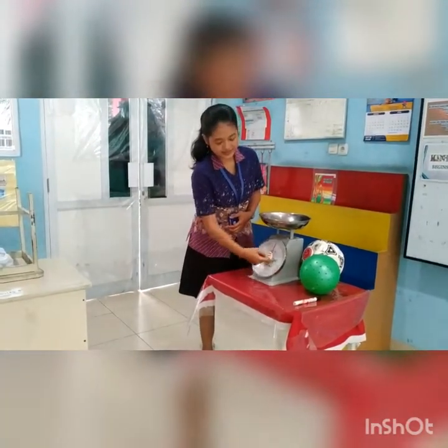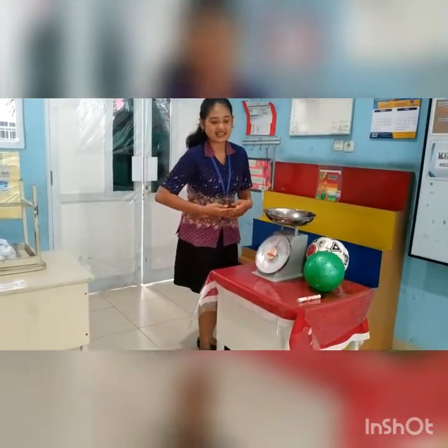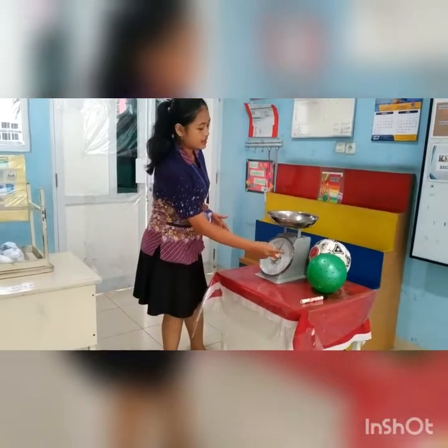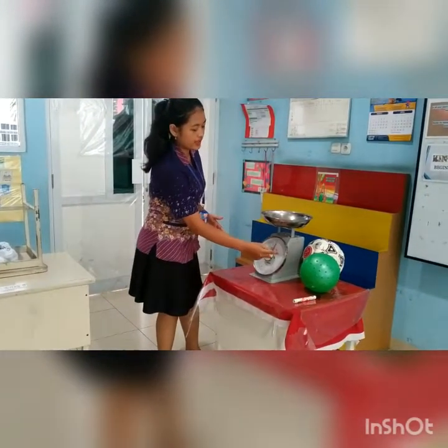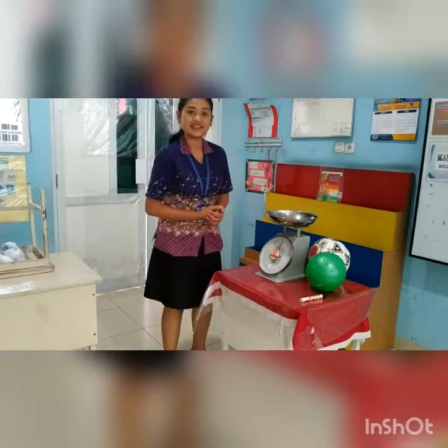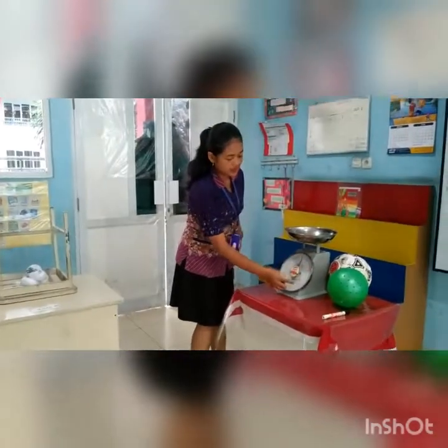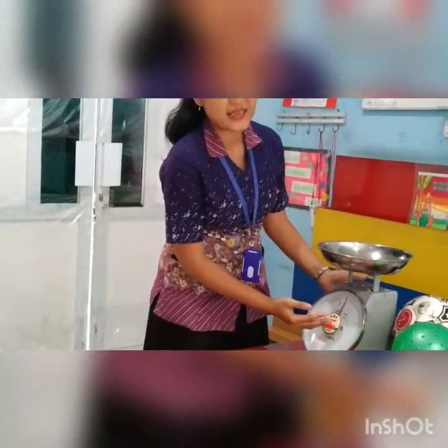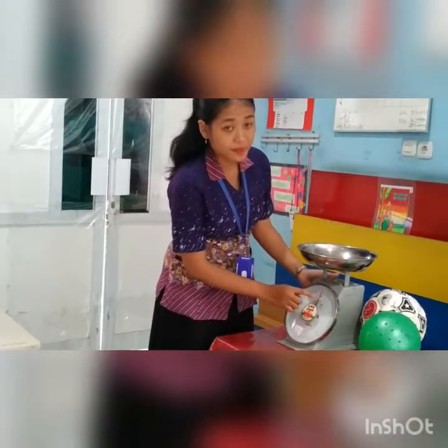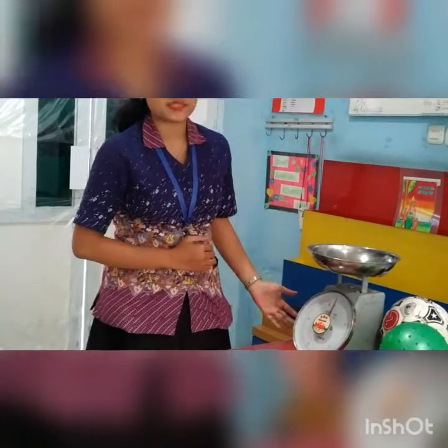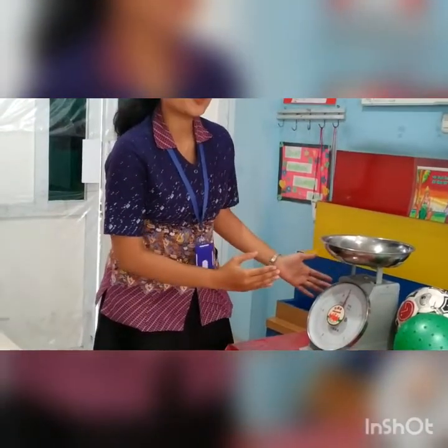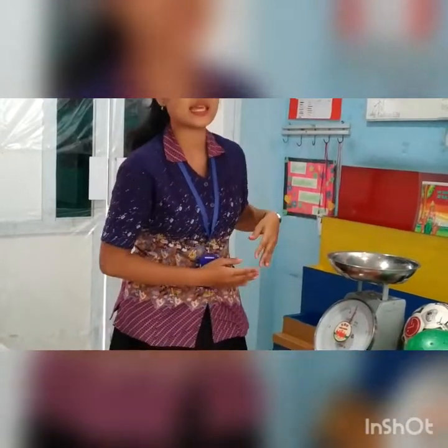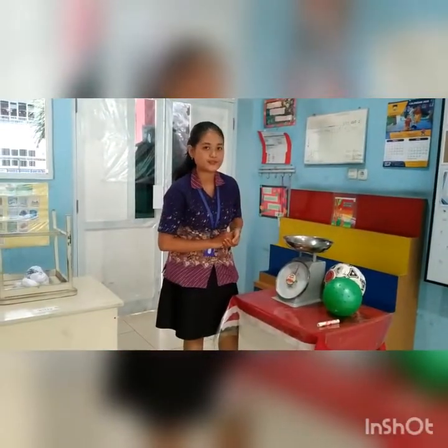Look at these scales. You can see that this weighing scale contains red numbers 0, 1, 2, 3, 4, 5 and black numbers. In this weighing scale, we can read that the capacity is 5 kilograms. It means the maximum mass that can be measured by this weighing scale is only 5 kilograms.